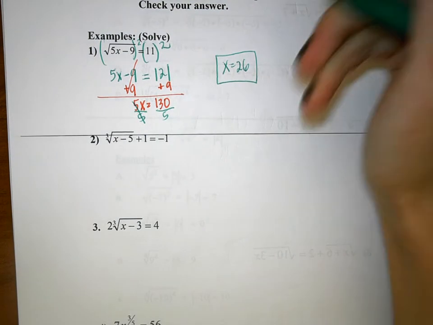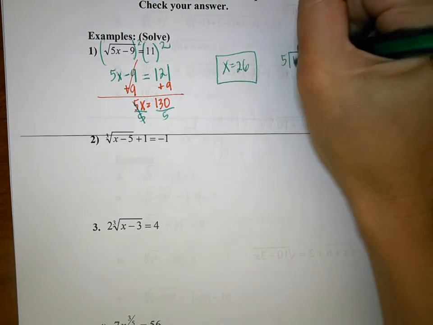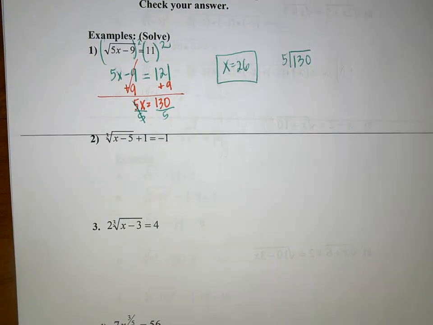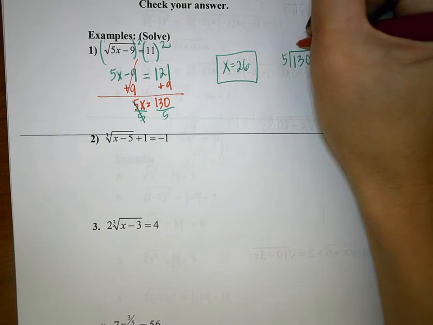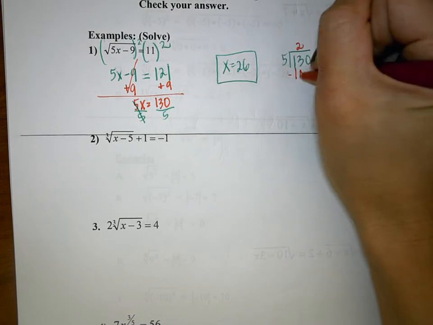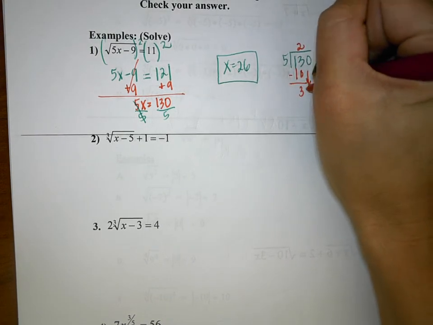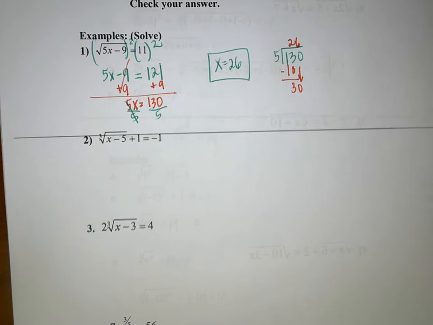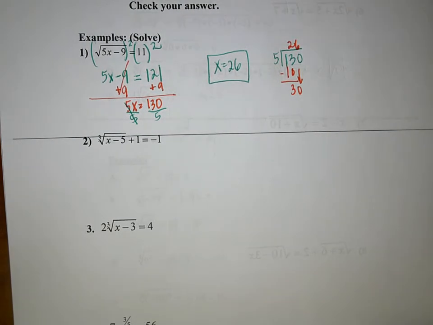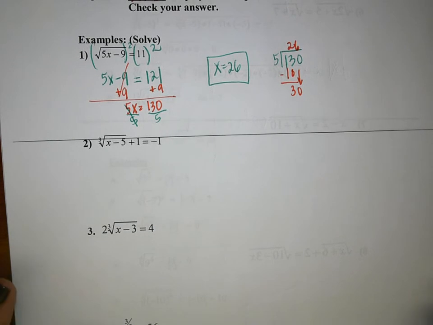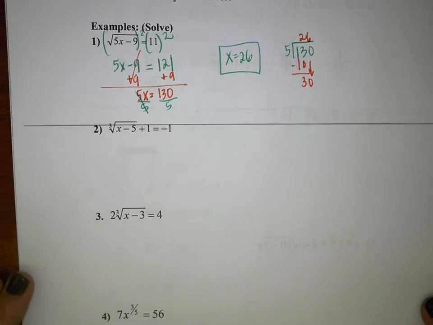If you need to, do long division. 5 goes into 130. How many 5s are in 13? 2, which is 10. 3 left over. And that's 6. All right. So, if you need help with long division, I can help you later. Maybe your son can help me. Seriously. All right, example 2.